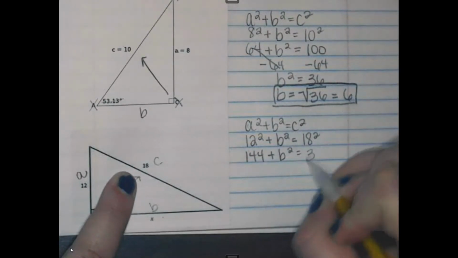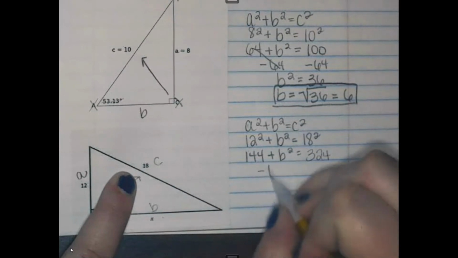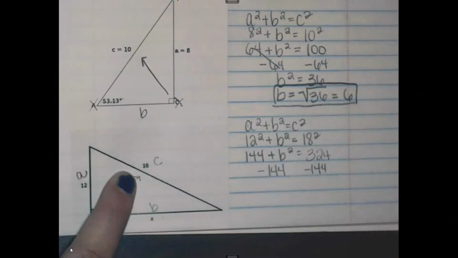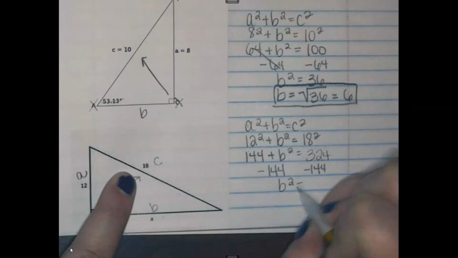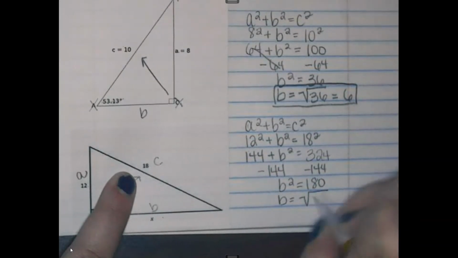18 squared is 324. B is not by itself, so I need to subtract 144 from each side. And I get b squared equals 180. So I'm going to do the square root of that.